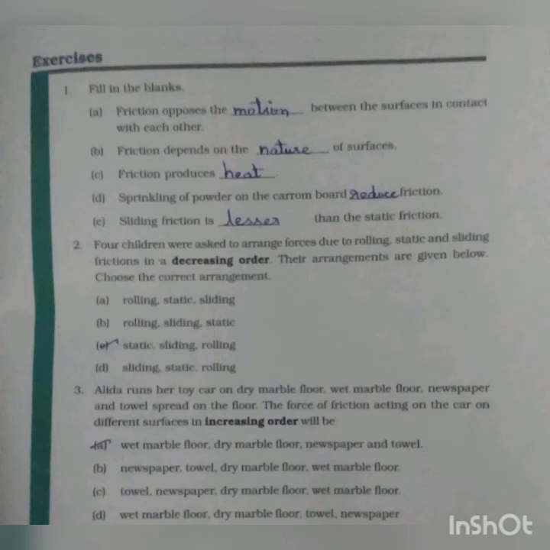Static, slide, rolling. Third one. Fourth one: sliding, static, rolling. What is the correct answer? Static, sliding, rolling is the correct answer. This is the decreasing order. The first type of friction is rolling, static, slide, and the opposite, the decreasing order, means static, slide, rolling. Okay. Next question.